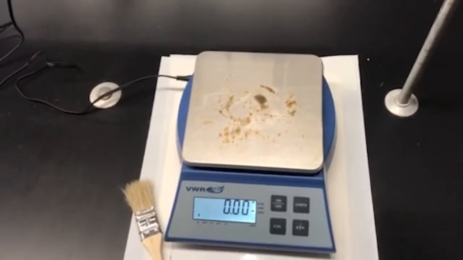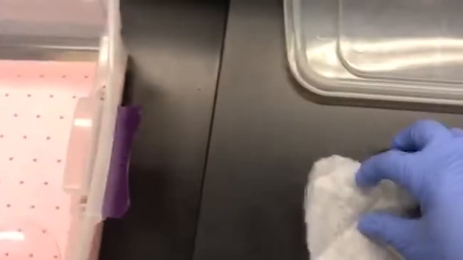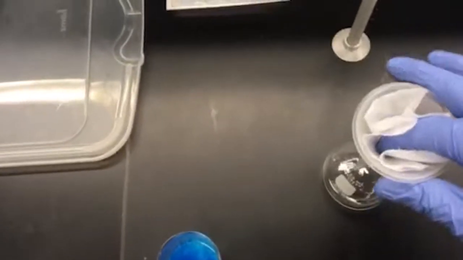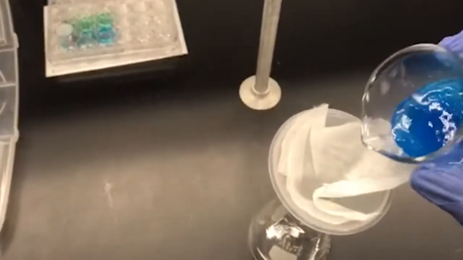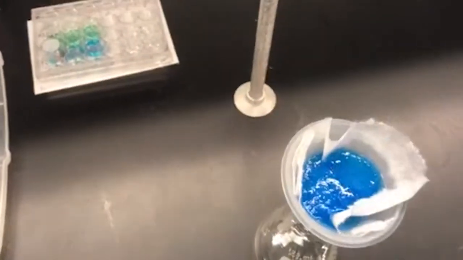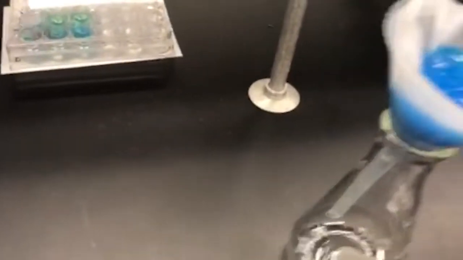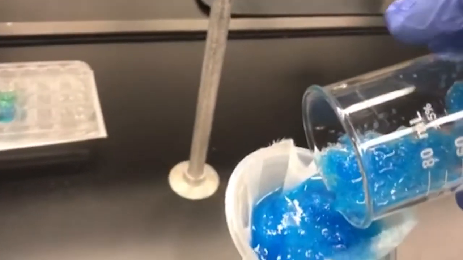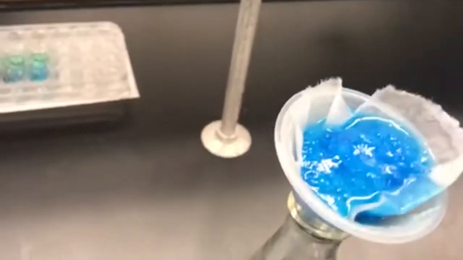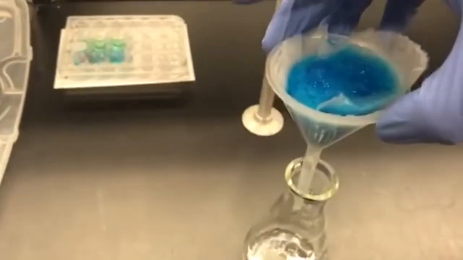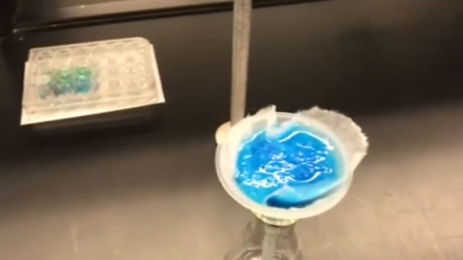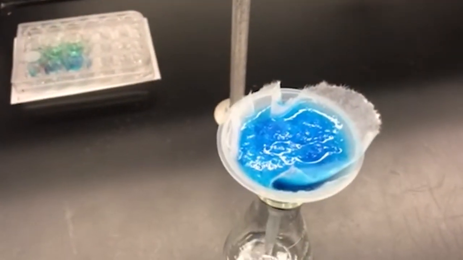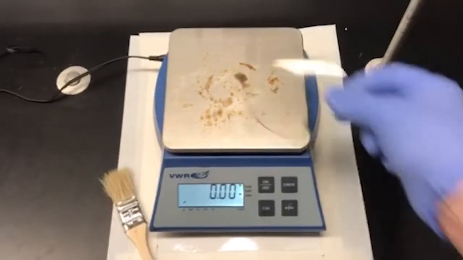What's the mass of our coffee filter? What's the mass of our watch glass?